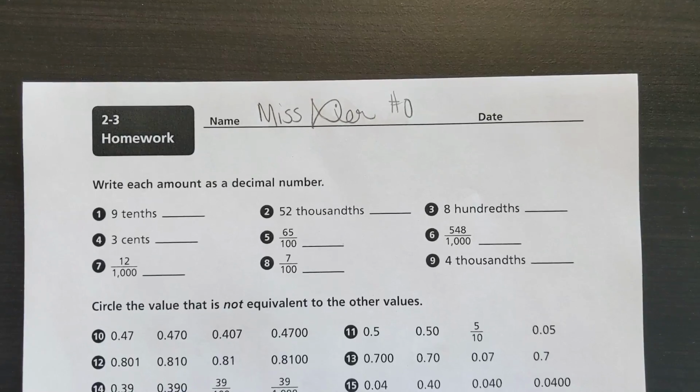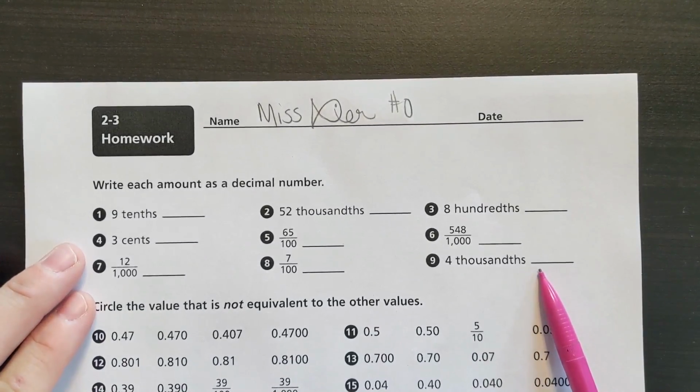You can write decimal numbers. You know how to do that. So we're going to skip 1 through 9. You can do that part on your own.